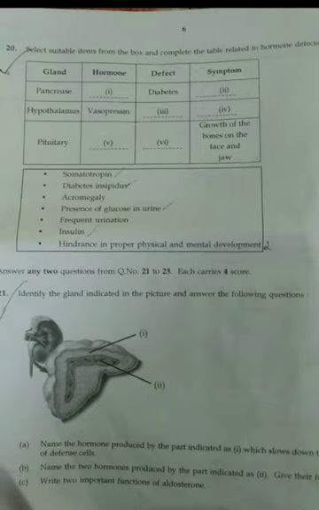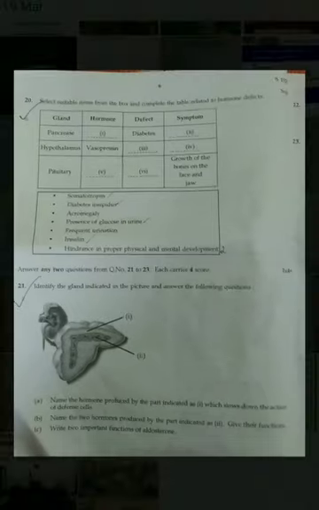C question, write two important functions of aldosterone. So the main function of aldosterone is water and salt balance in the kidney, and it can also regulate blood pressure. So these are the two functions of aldosterone. That's all about the 21st question.